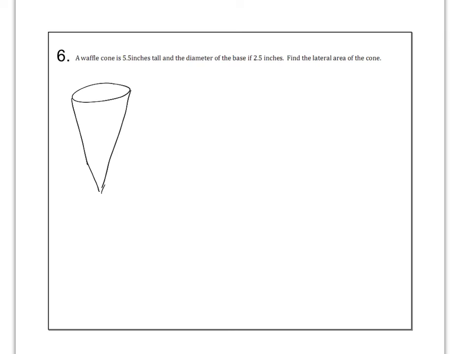It says the waffle cone is 5.5 inches tall. That is not a slant height. That's going to be the height of the cone. So right in here is 5.5 inches. And then the diameter of the base, well, that would go across here, and that diameter would be 2.5 inches. And it says find the lateral area of the cone. Lateral area is pi r L.